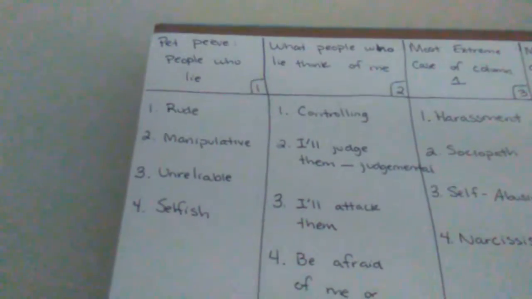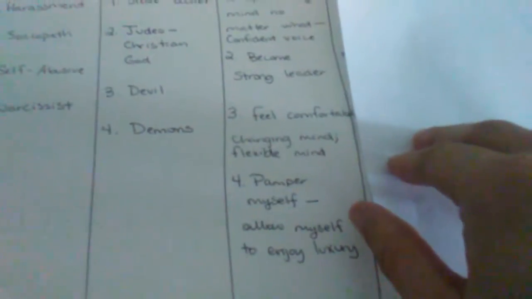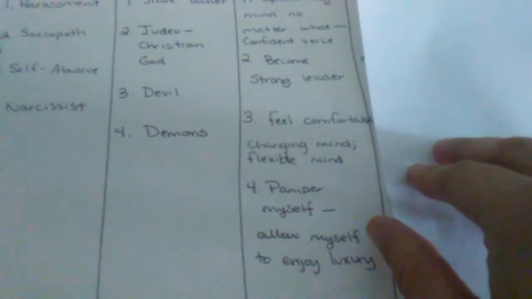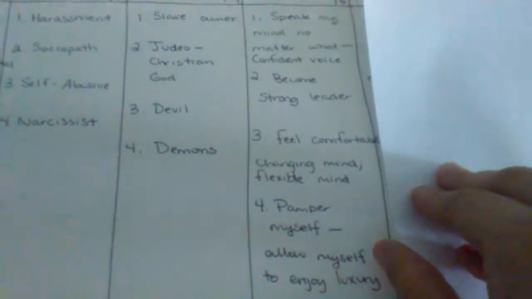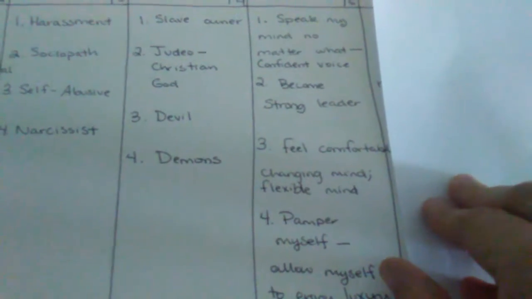The third one is unreliable. And for unreliable, so if I was a little bit more unreliable, I would feel comfortable changing my mind. I would have a really flexible mind. So I wouldn't be so rigid with my belief systems, and I would be open to changing my mind if that feels like the right choice to do.